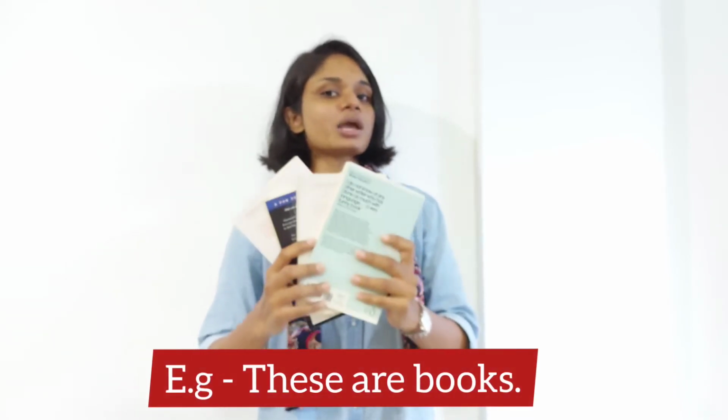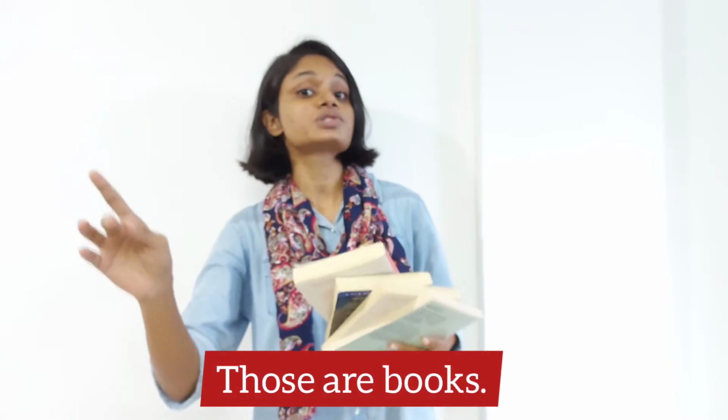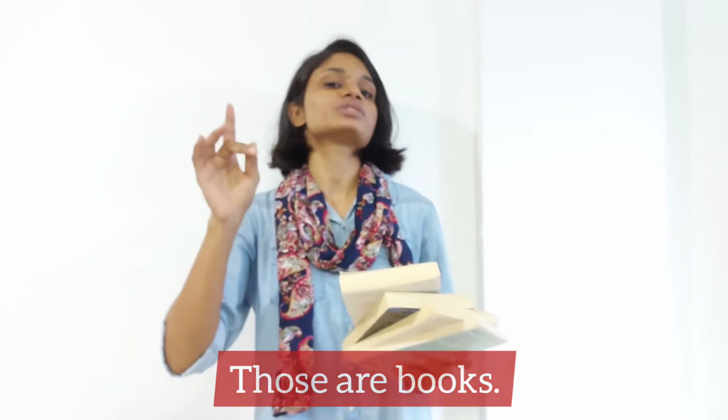Now let's look into the second example. If I have only one book in my hand, then I can say this is a book. But now I have got four books in my hand. 1, 2, 3 and 4. At that time I have to say these are books. Now if I point out four books which are kept on the table, at that time I have to say those are books. Why? Because at that time the four books would be kept far away from me, over there.